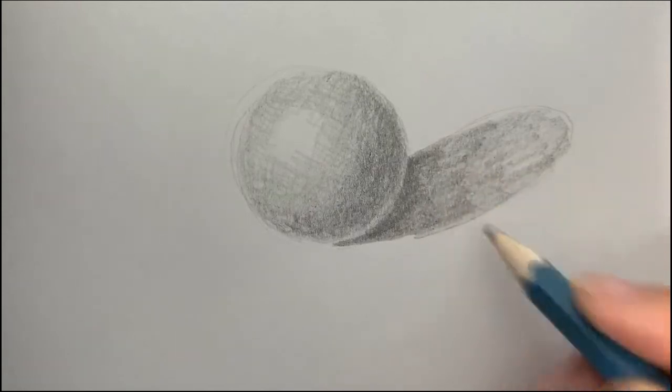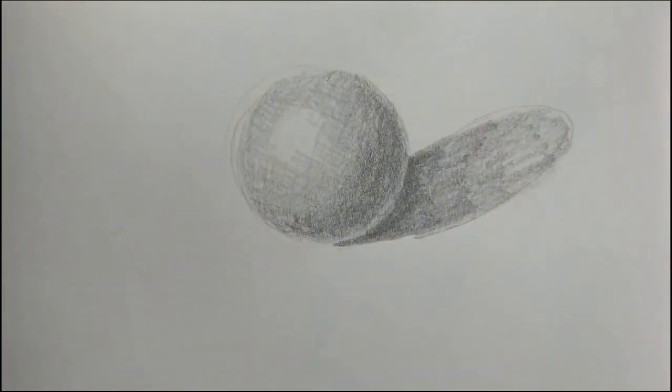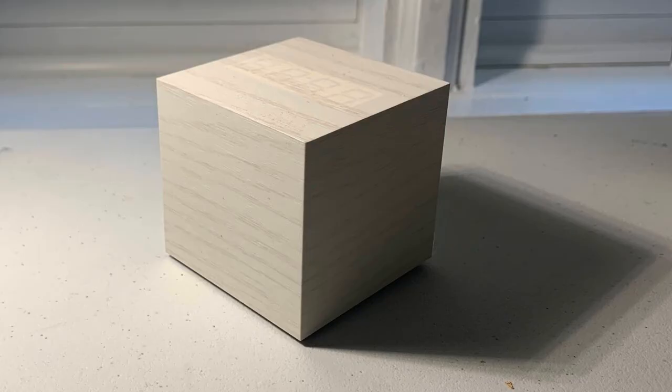And there you go. It's your first sphere. Next, let's talk about a cube. Spheres are round, so their form shadows are soft and tend to blend into the midtones.